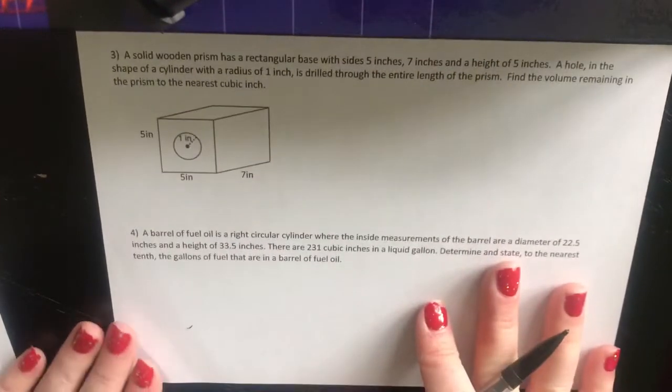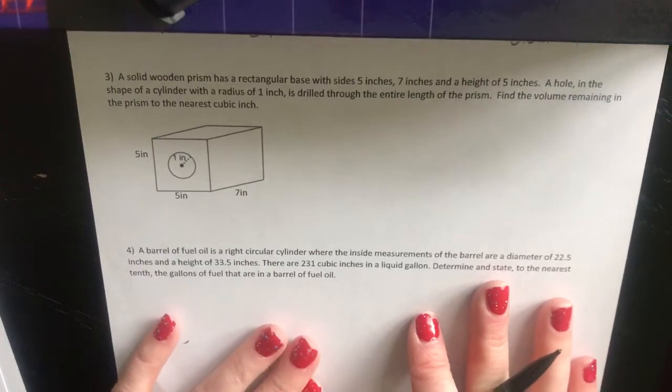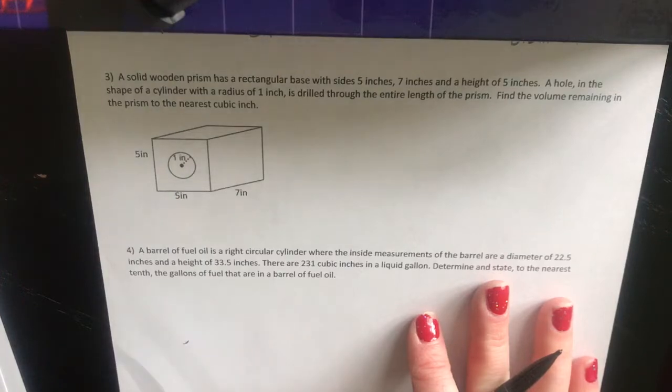Okay, scrolling up to number 3. A solid wooden prism has a rectangular base with sides 5, 7, and a height of 5. A hole in the shape of a cylinder with a radius of 1 is drilled through the entire length of the prism. Find the volume of the remaining in the prism after we drill that out.